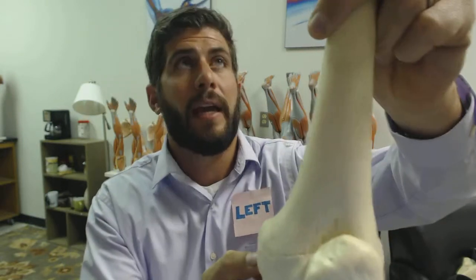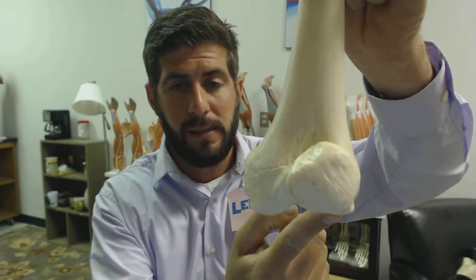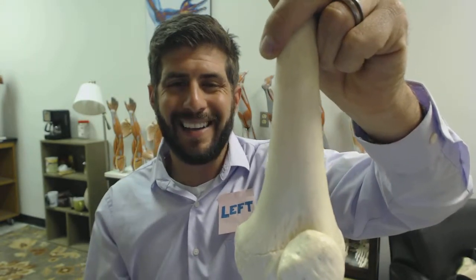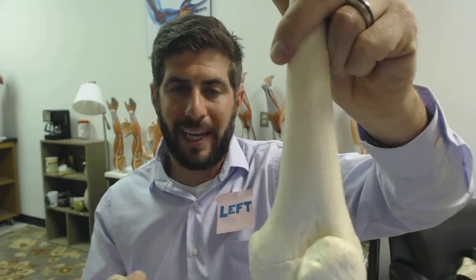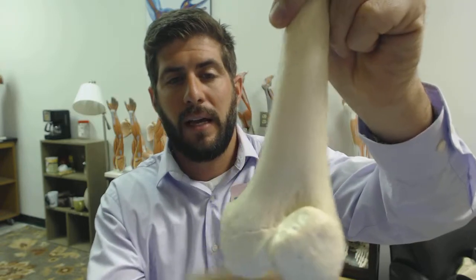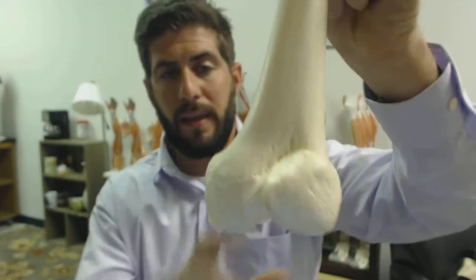You have a medial and lateral condyle, and then medial and lateral epicondyle. Remember that epi means on, and condyle is like a knuckle, usually an area of articulation. So you have medial and lateral condyle, medial and lateral epicondyle, and between the two you have an intercondylar fossa. And that's it, pretty straightforward. We'll go over it real quick one more time.